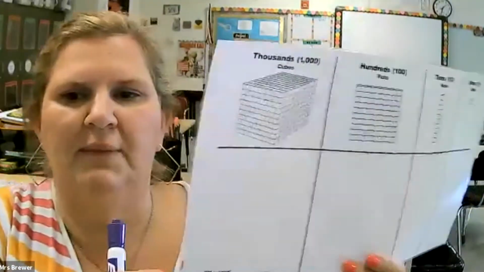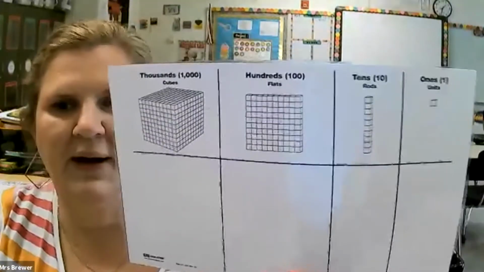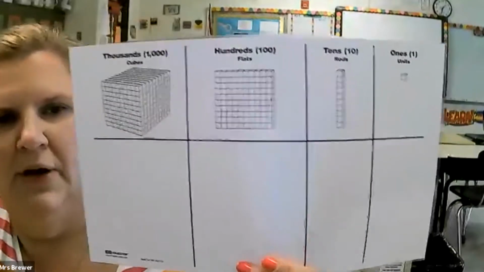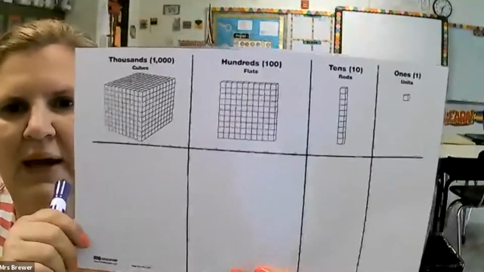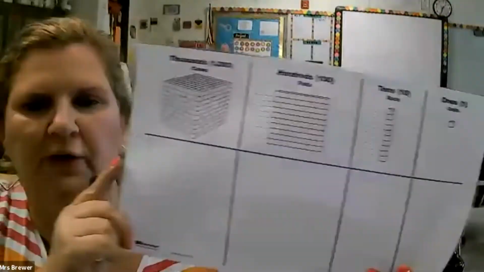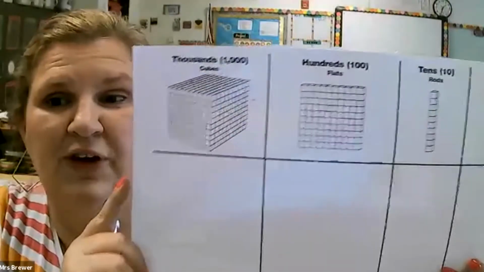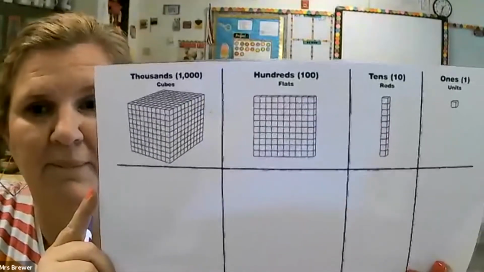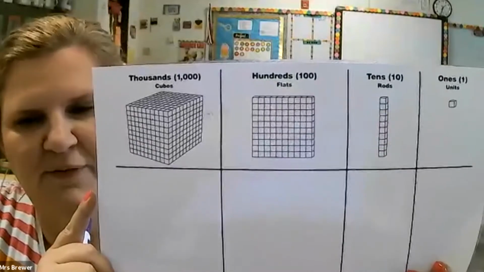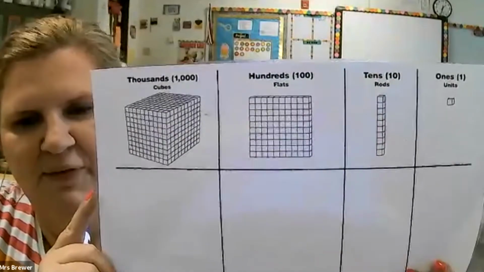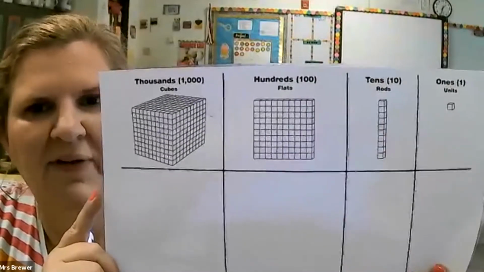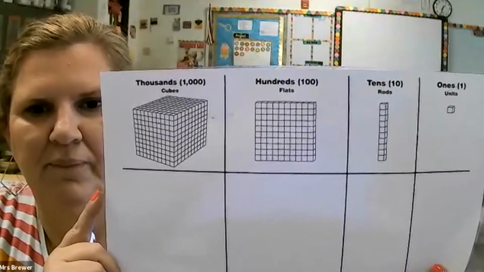So this is one of the sheets that we use here in my classroom, and we're actually in my classroom right now, okay? And notice that it has everything broken into the place value. Some of you probably have worked with the cubes at some time before, right? And we know when we use these place value cubes, if you look at our ones, how are they in size?